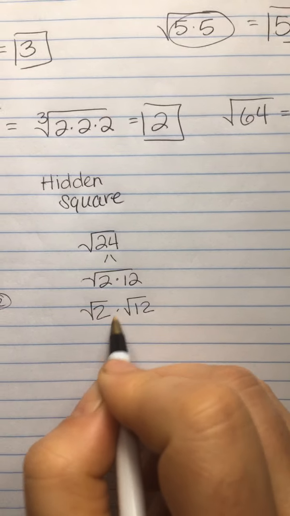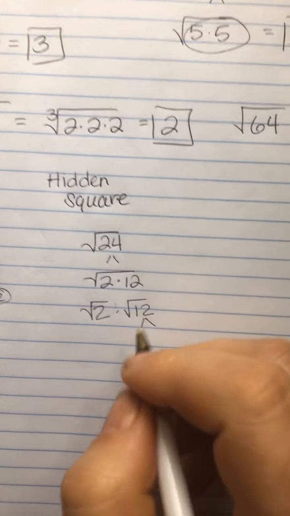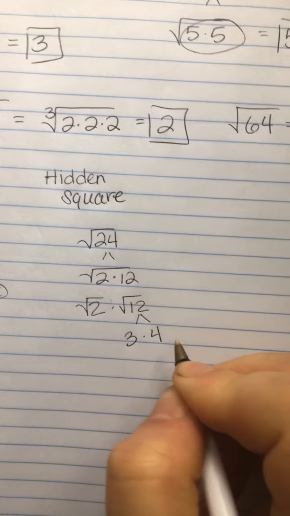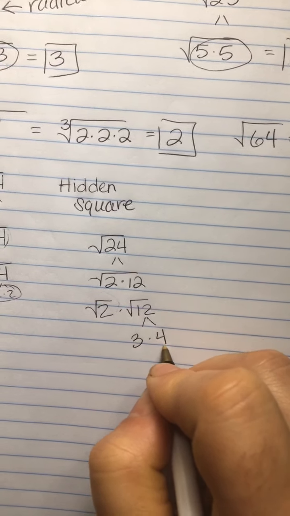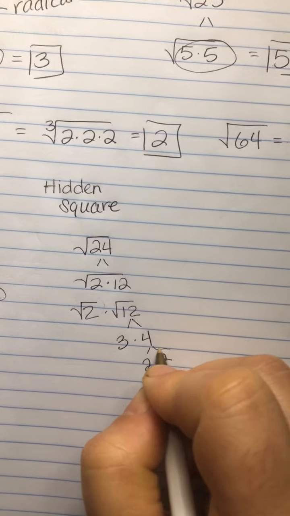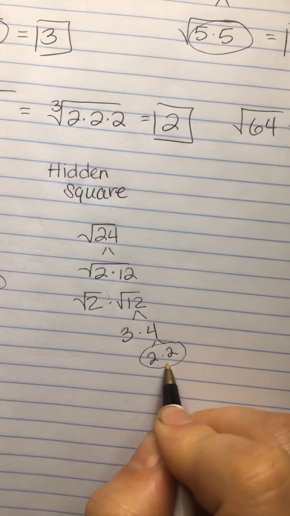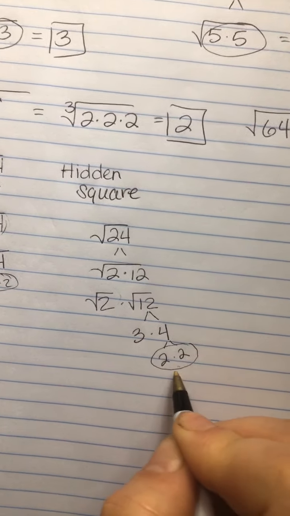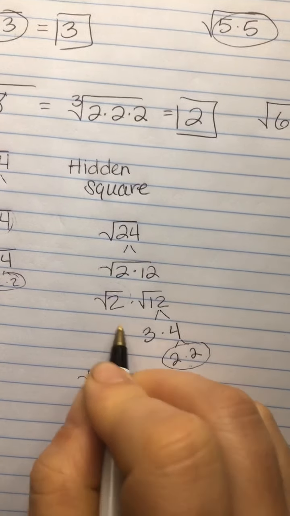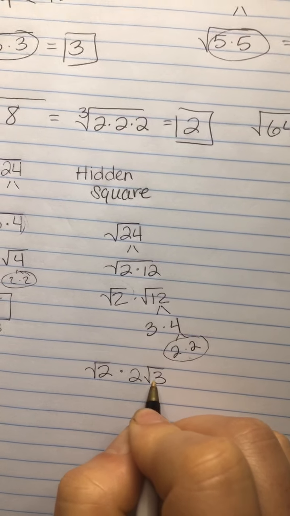Well, we can't break down the square root of 2, so that's going to stay that way, but we can break down 12. Let's think about 12. Well, we know we have 3 times 4, right? And then we know the square root of 4 is a perfect square, so 2 times 2. Well, we can circle that, and then we could take out this 2, and we could leave our 3 inside. So this would become square root of 2, that we just leave right there, times 2 root 3.